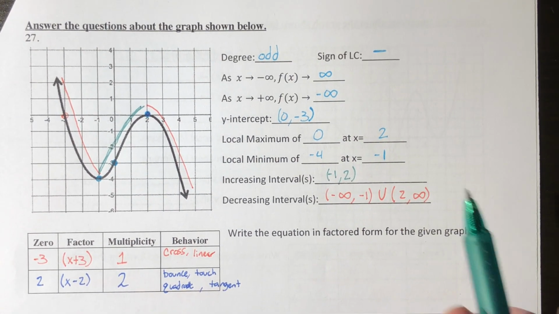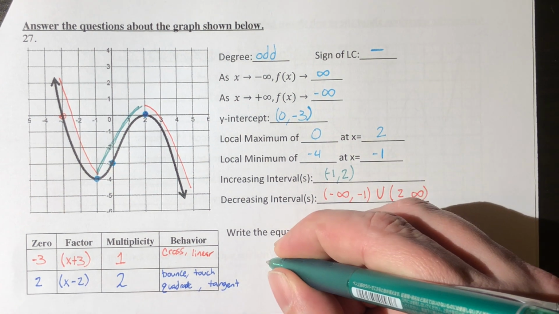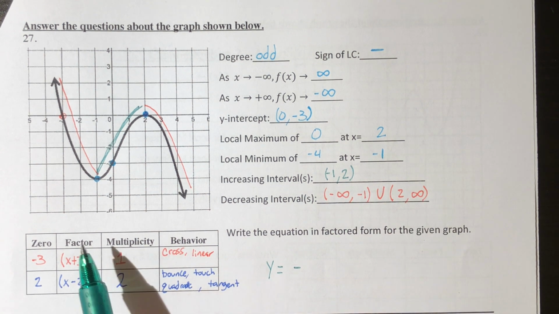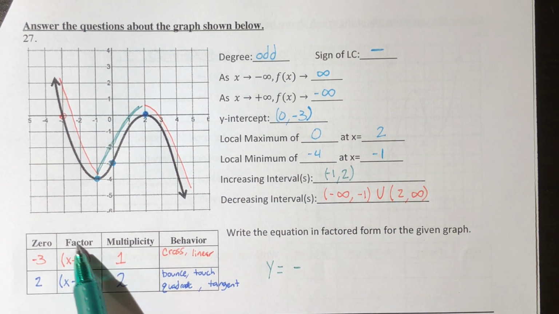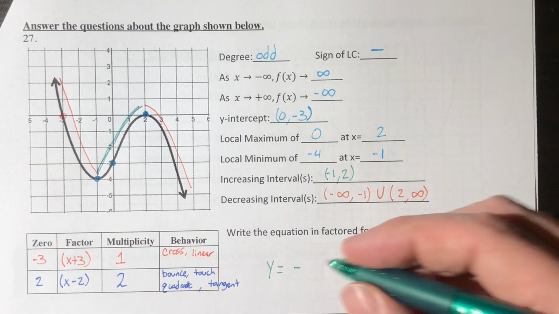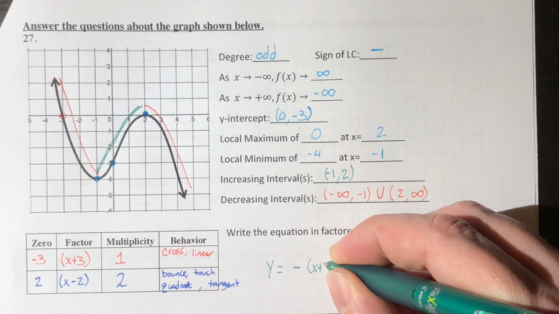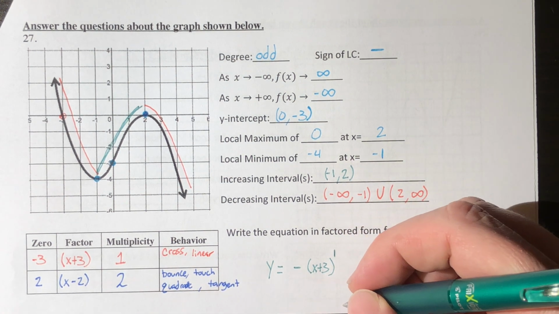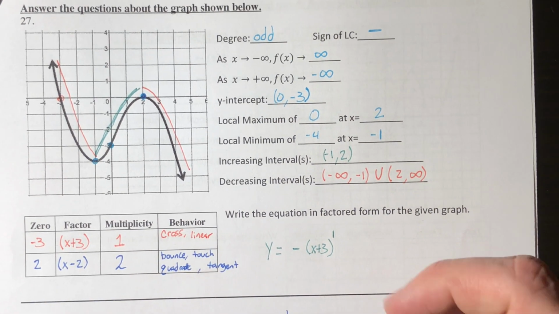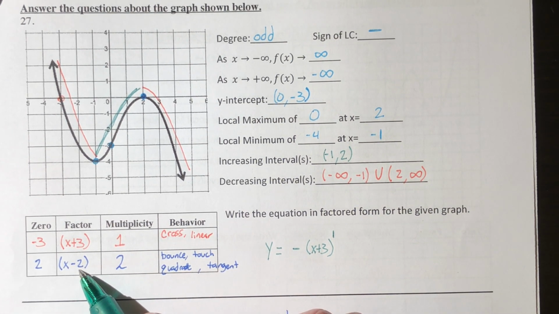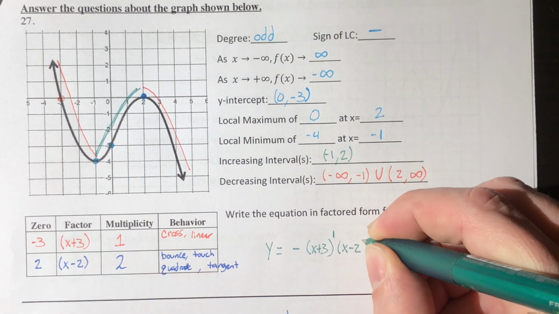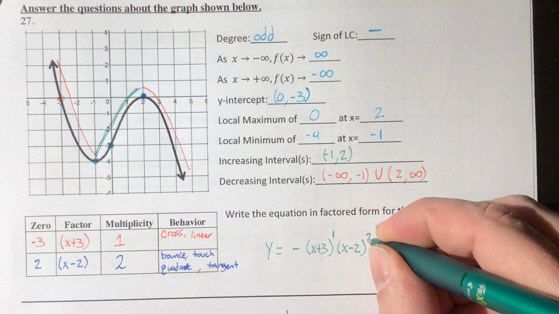I know my leading coefficient has to be negative. It's going to be y equals negative. And then leaving it in factored form is just using these factors that I already found. X plus 3, a multiplicity of 1 means it has an exponent of 1. You don't have to write that exponent there if it's 1. The other factor I have is x minus 2. It has a multiplicity of 2, meaning I need to have an exponent of 2 on that.